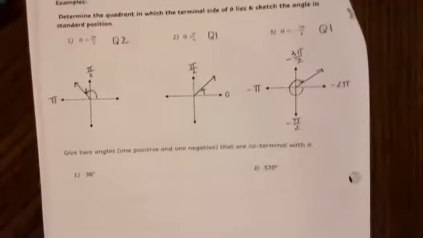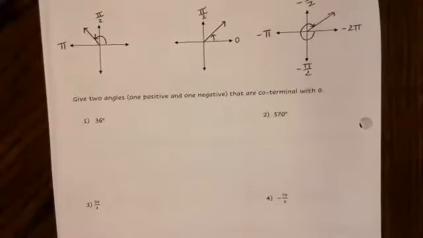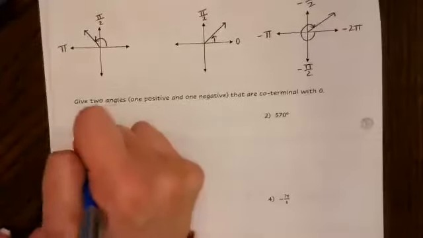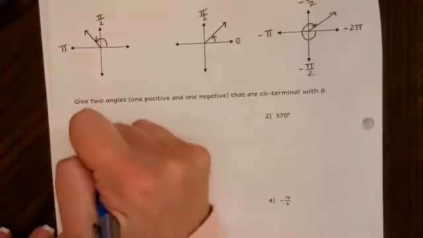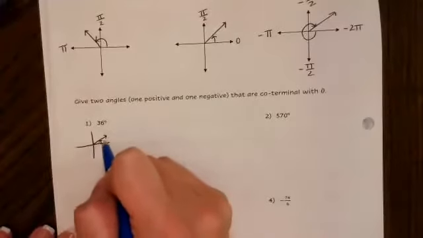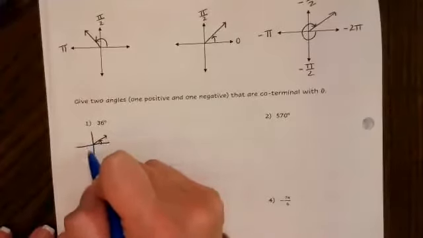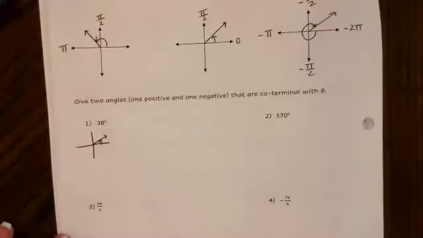All right, give 2 angles, one positive and one negative, that are coterminal. Remember, coterminal means that they land right on top of each other. So if we've got 36 degrees, I'm going to sketch a picture just so you can see it. There's 36 degrees. In order for it to have this same angle, we can go all the way around plus the 36, and that's going to give me another coterminal one.